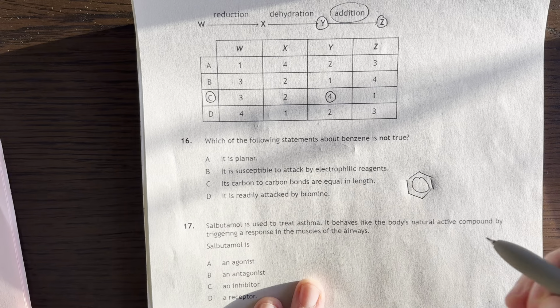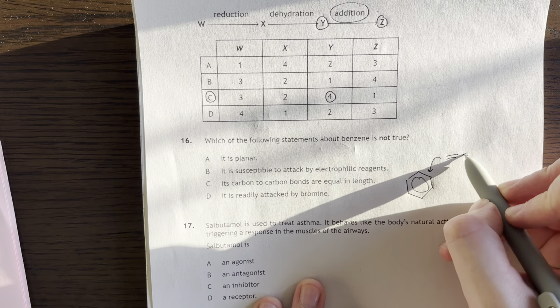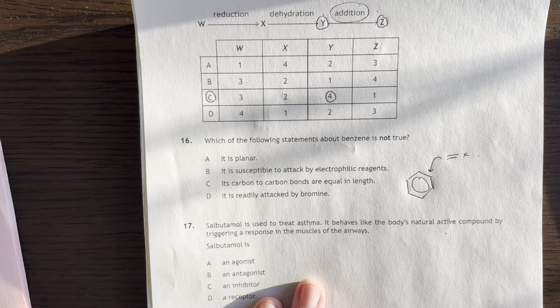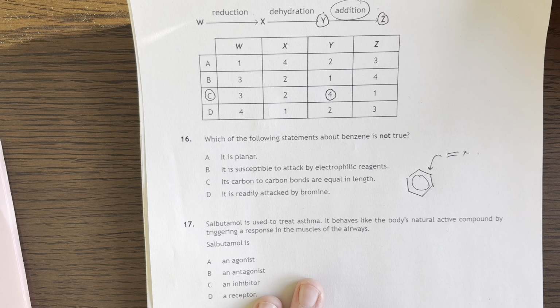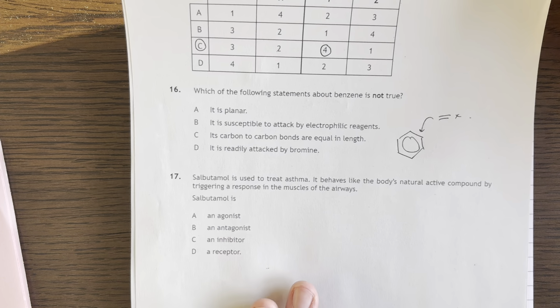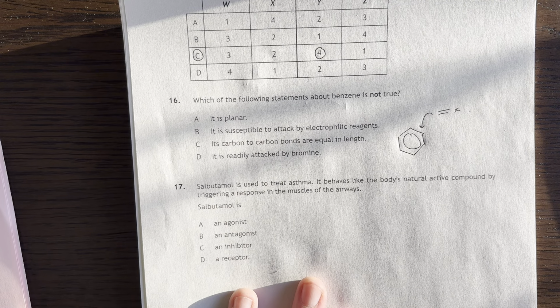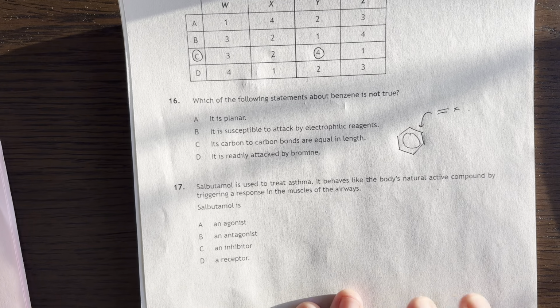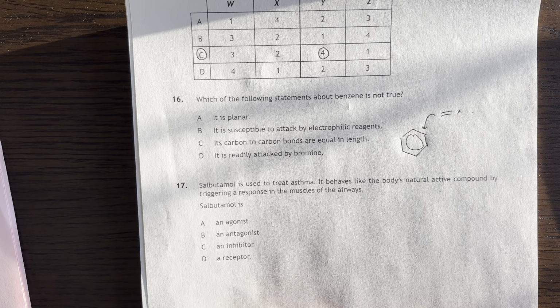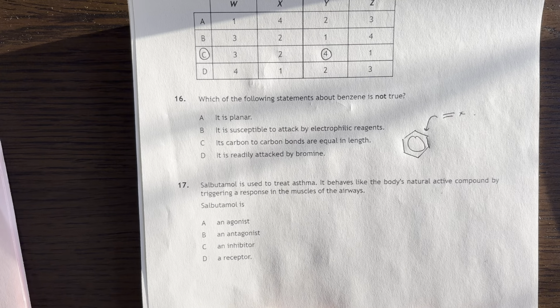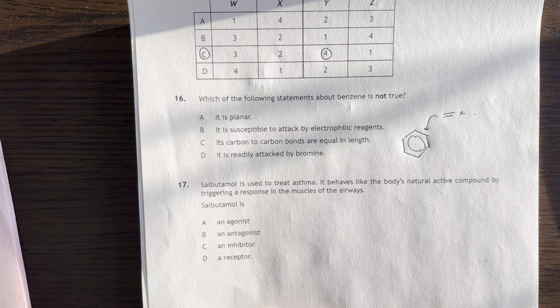That is not true. Why? Because there are no double bonds present technically in that molecule. So it can't undergo addition reactions, therefore it cannot be readily attacked by something like bromine. So even though it's electrophilic, benzene molecules do not undergo addition under most circumstances. Under extreme conditions, like some kind of UV reactor, we can maybe get it to do it, but that is not for us right now. So the answer is no for that one. So 16 should be D.